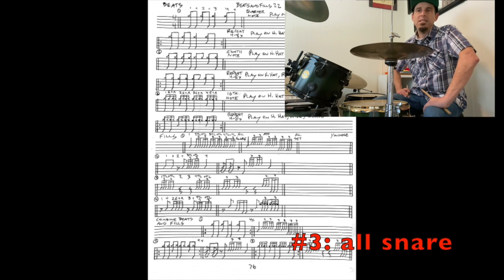Okay, for number 3, we have a 16th note triplet on beat 1, quarter note rests on beats 2 and 3, and then a 16th note triplet on beat 4.